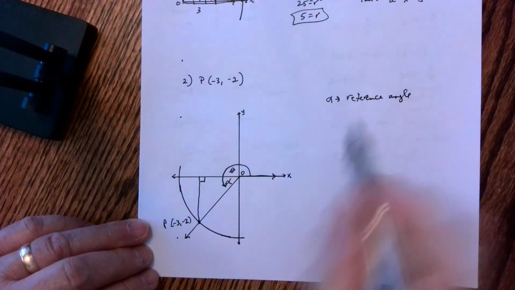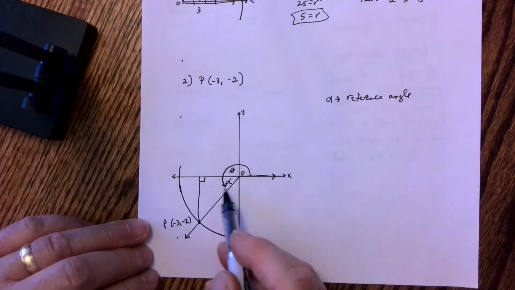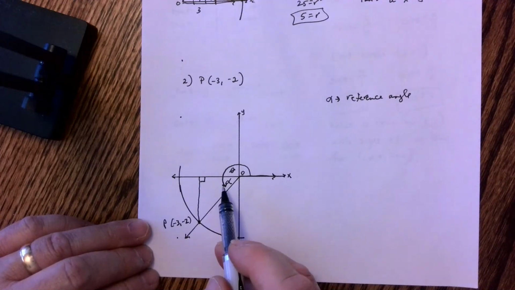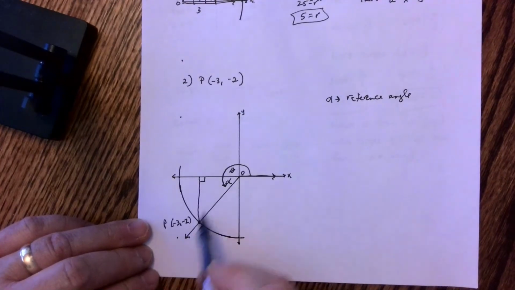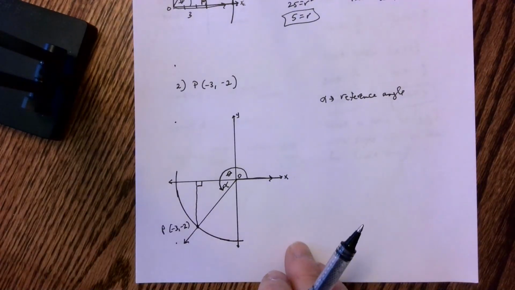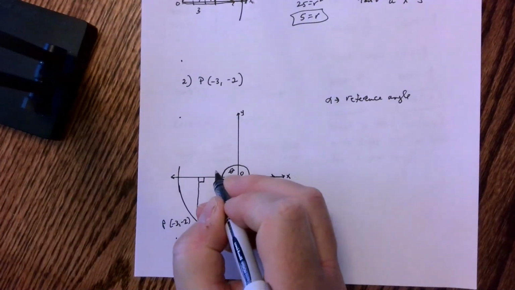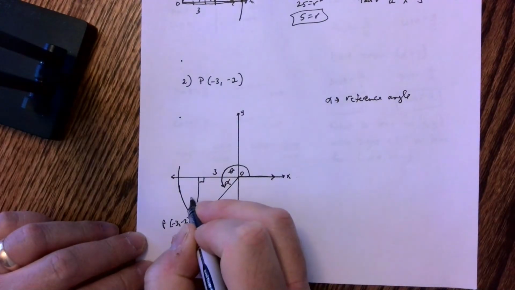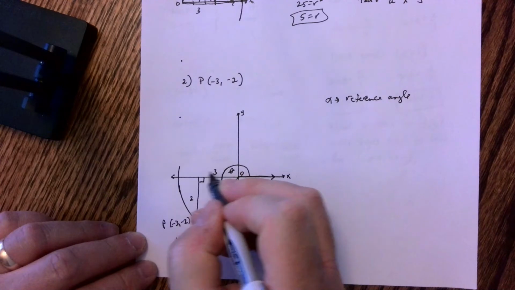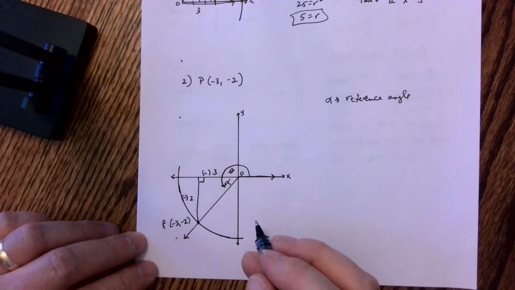Now, a reference is something that you use to help you determine a value or help you figure something out. So here theta is my big angle that's between 180 and 270, and alpha is that reference angle that I'm going to use that's in my right triangle. Okay? Now what do we know? We know that the x is 3 and my y is 2. Now we know since we're going in a negative direction, I'm going to put the negative out front here, and you'll see why in just a second.